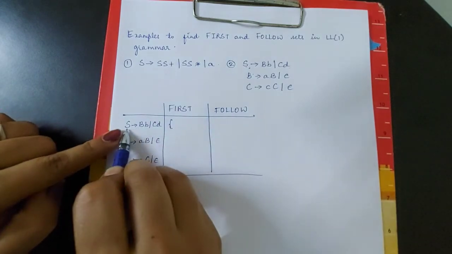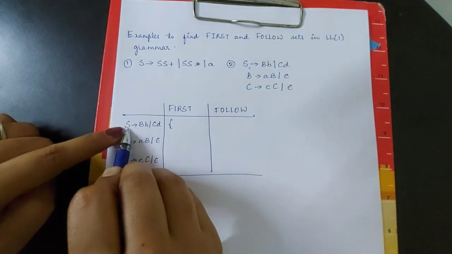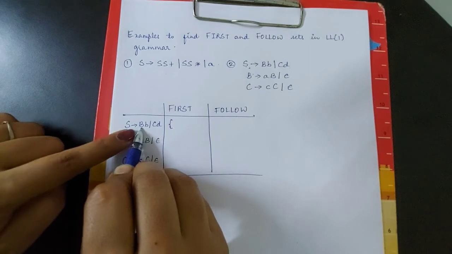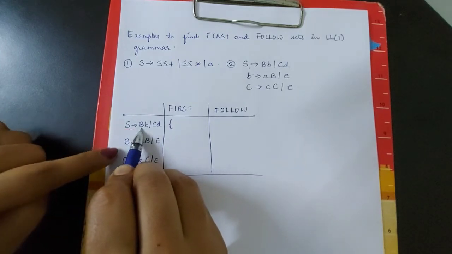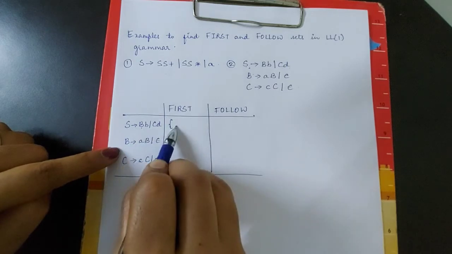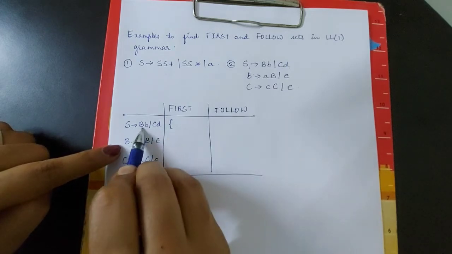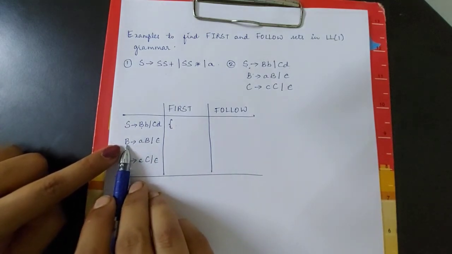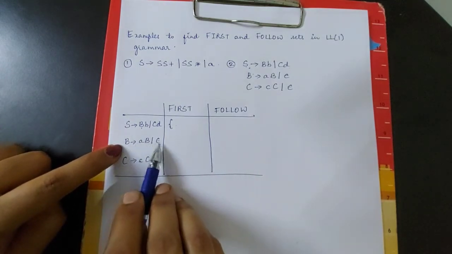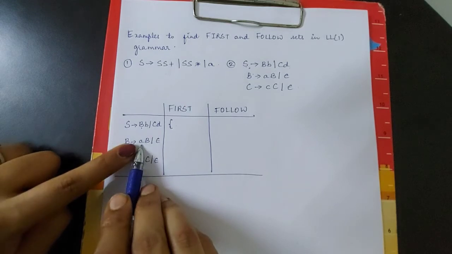So now in this production, what is the first thing that is present? S derives BB, we have B, but B is a non-terminal. It cannot be present in the set. So we will check what is the production that is present for that non-terminal. It is B derives AB or epsilon. So over here there is A, right?